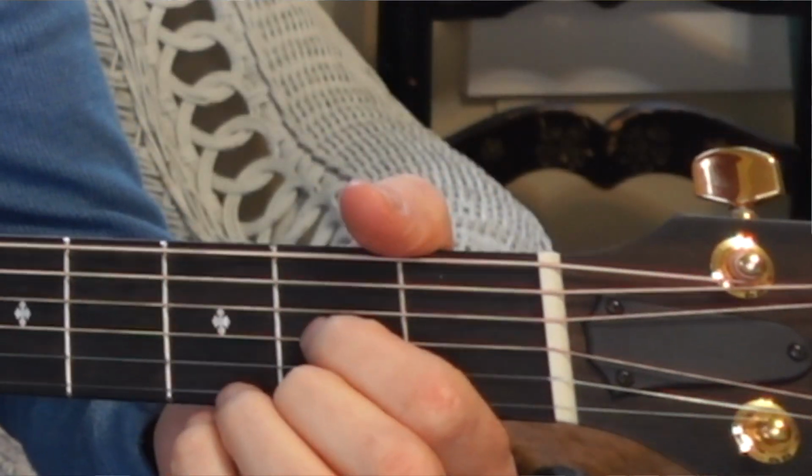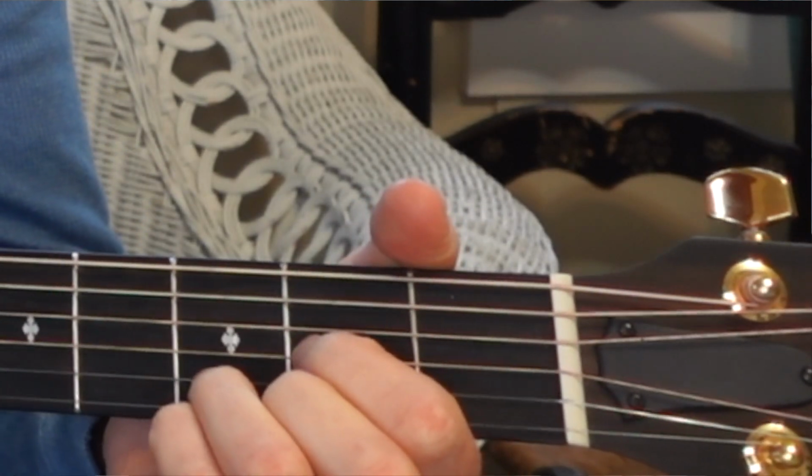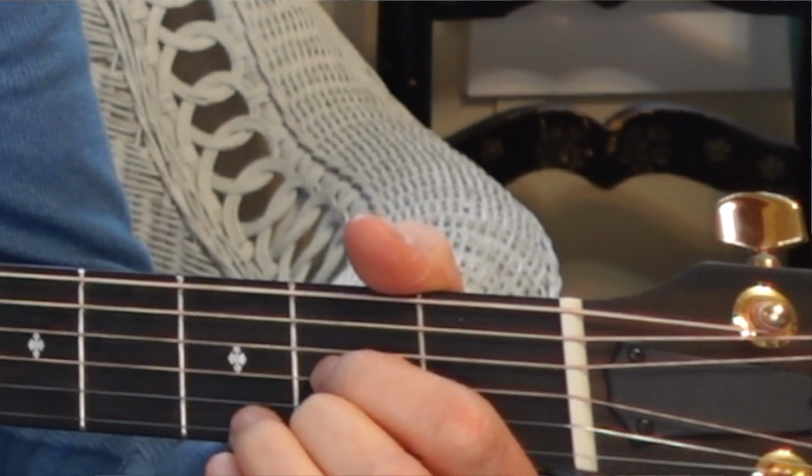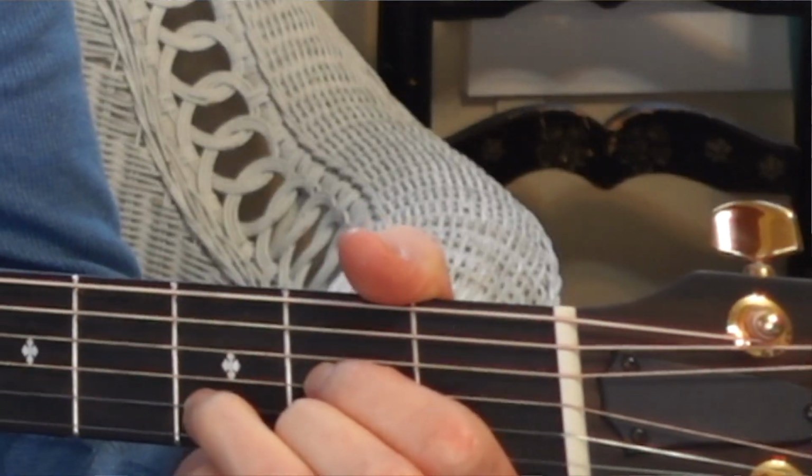Okay, you use your pointer finger, that's your first, second, and third. Your first finger goes on the 3rd string, 2nd fret, and your second finger goes on the 1st string, 2nd fret, and your 3rd finger goes on the 2nd string, 3rd fret. Now the 4th string is open. That means there's no finger down on that string on your fretting hand. There's no finger pressing that string down.